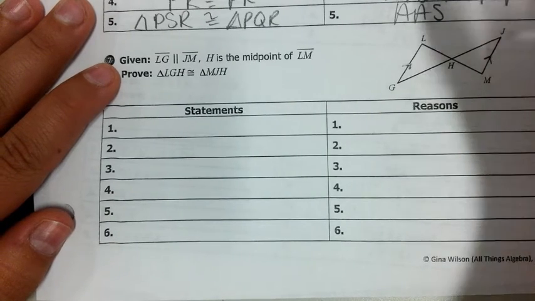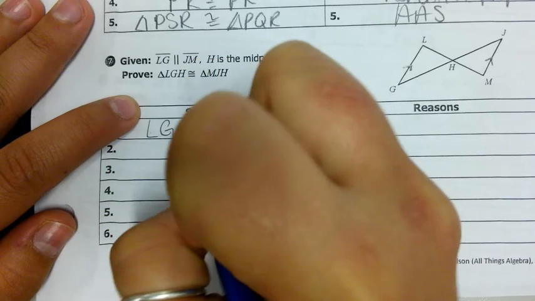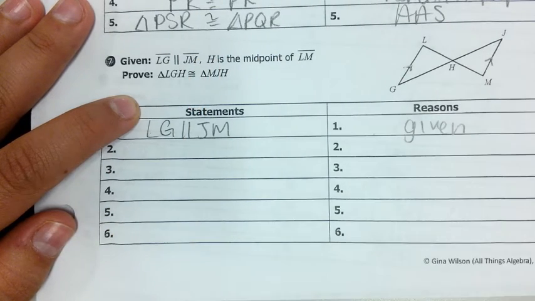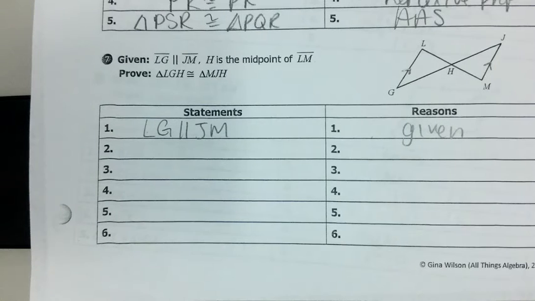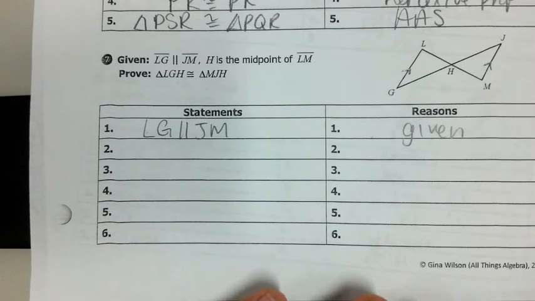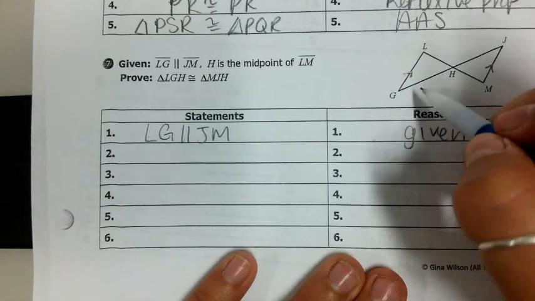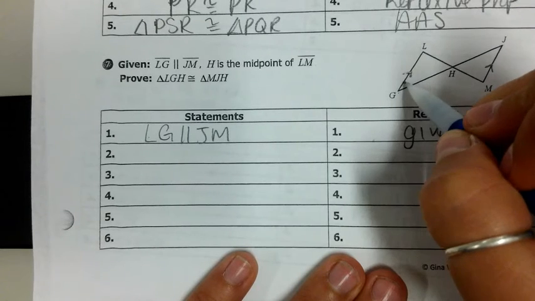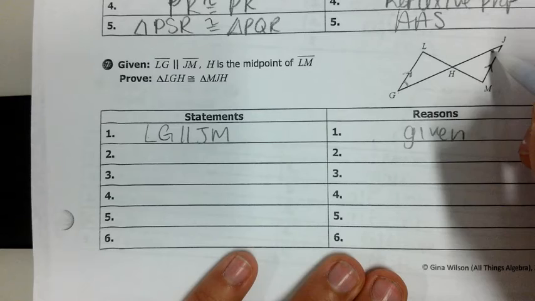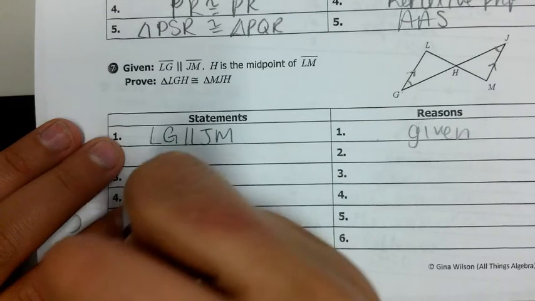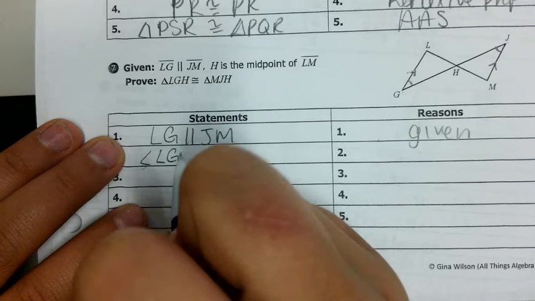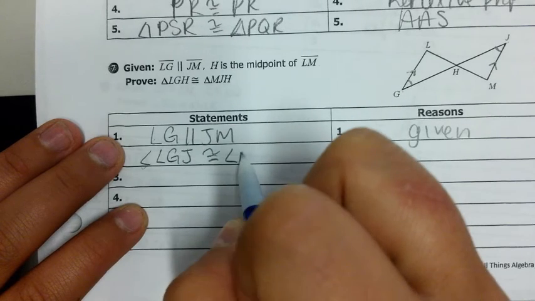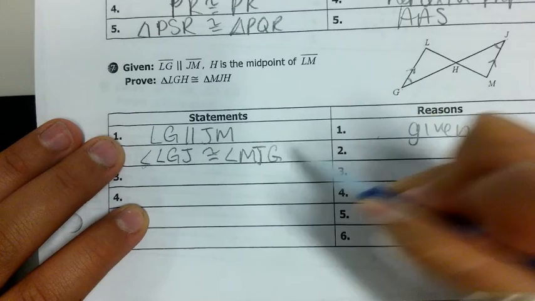LG is parallel to JM. That was given. So if you ever have LG is parallel to another line, two lines that are parallel, you are going to identify a type of angle. So we have LGJ and MJH. Those are alternate interior. So angle LGJ is congruent to angle LJG.